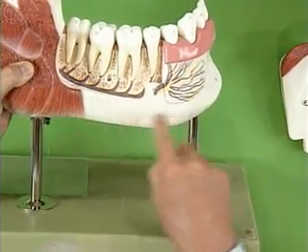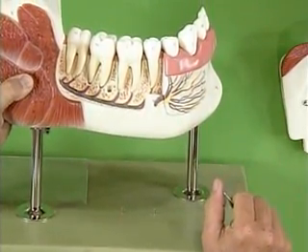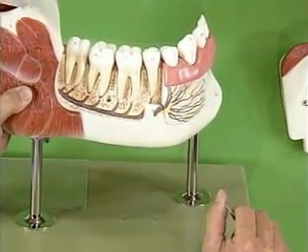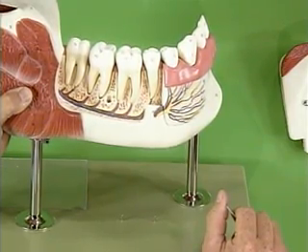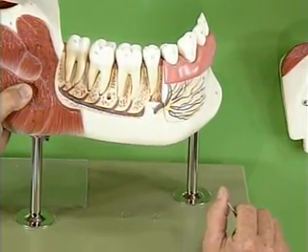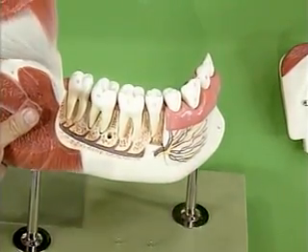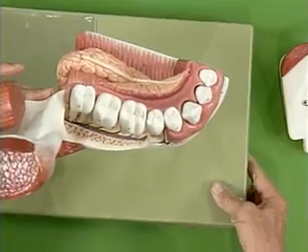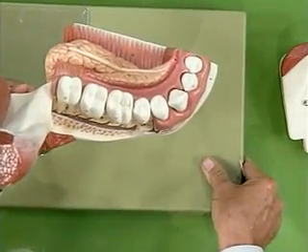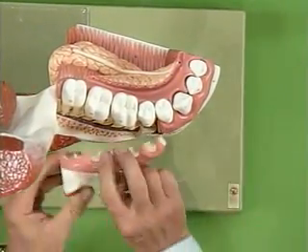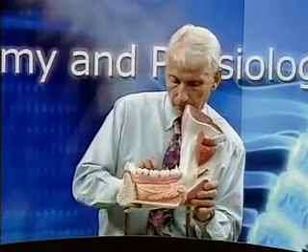All of the lower teeth are innervated by branches of the trigeminal nerve. It's actually the mandibular branch of the trigeminal nerve that innervates them, and all of the upper teeth are innervated by the maxillary branch of the trigeminal nerve. Now, I'll put this back together real quickly.